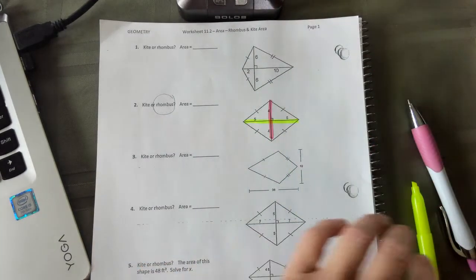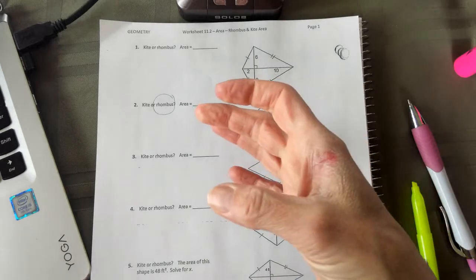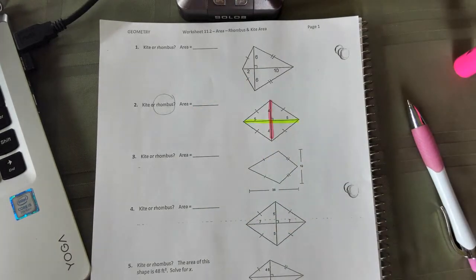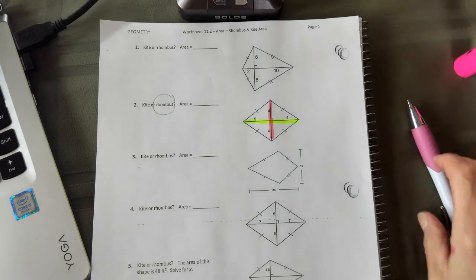here's another one. You can see I just wrote on my hand with my pink highlighter. And I lost the cap. I really hope my dog doesn't eat it. That would not be a good day.